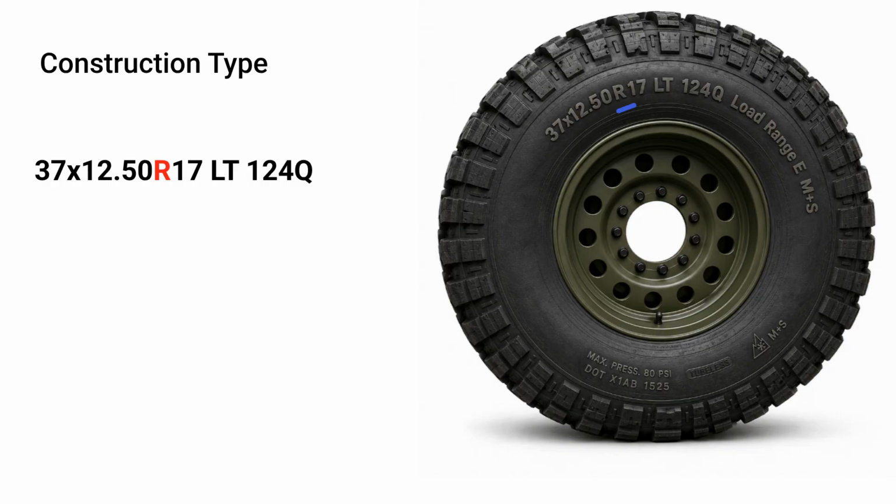Next in the tyre marking, we see the letter R. This identifies the tyre's construction type. The letter R stands for radial construction. In a radial tyre, the internal body cords run from bead to bead at approximately 90 degrees to the direction of travel, while reinforcing belts are placed beneath the tread. Radial tyres generally provide better ride comfort, lower rolling resistance, improved heat dissipation, and longer tread life compared with traditional bias ply tyres. So, in the marking 37 X 12.50 R17, the letter R tells us that this is a radial construction tyre.